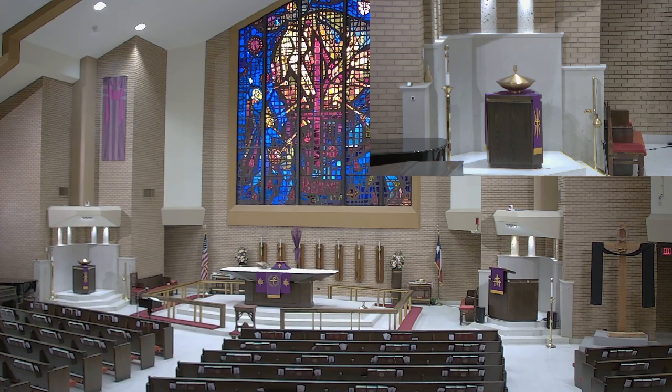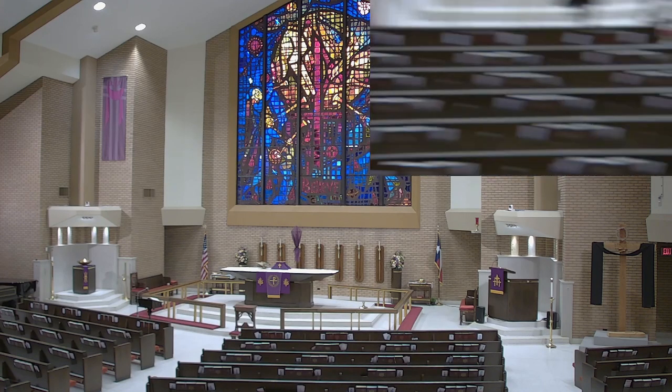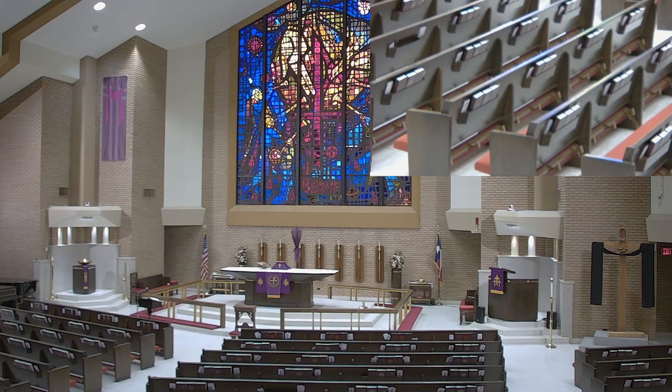I'm going to hit call 6. Call 6 will now put us over to the gospel reading. When the gospel is being read, if there's 16 or 17 rows, the pastor usually goes down to about the 8th row into the center and reads from there.